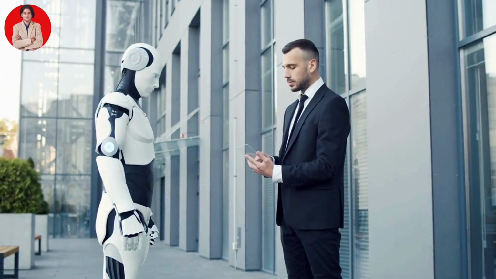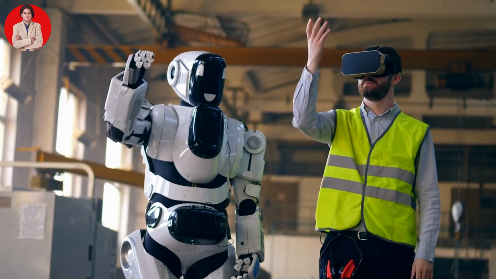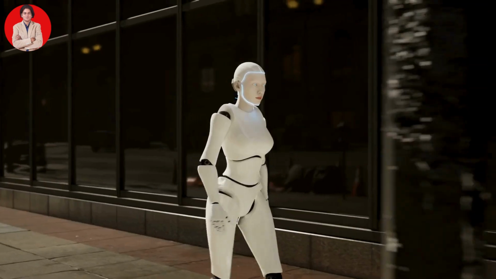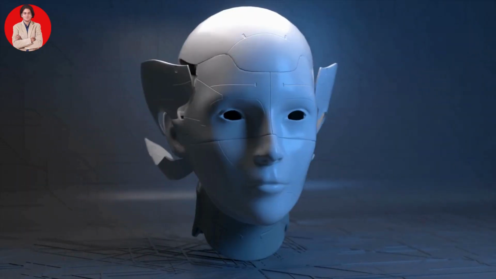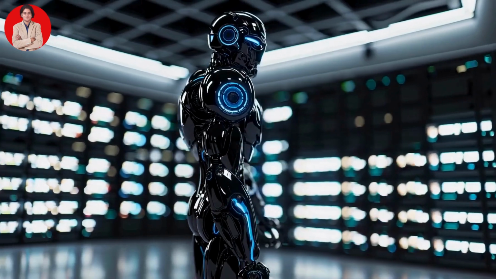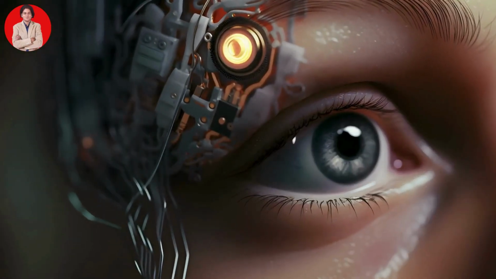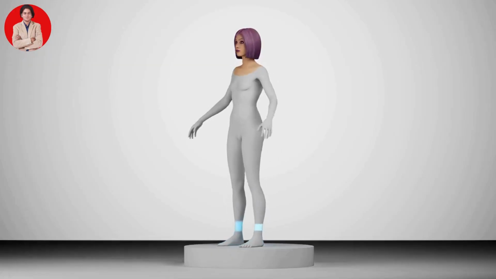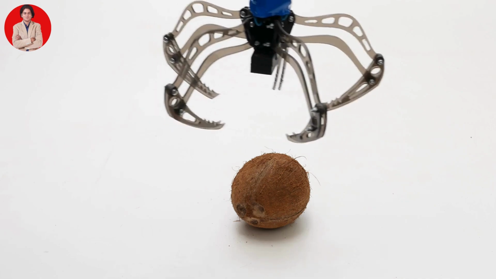Human-robot interaction. HRI focuses on designing robots that can safely and effectively interact with humans, including voice control, gesture recognition, and collaborative robotics. Robot Operating System, ROS, a flexible framework for writing robot software, providing tools and libraries for various robotics tasks. Applications of robotics.